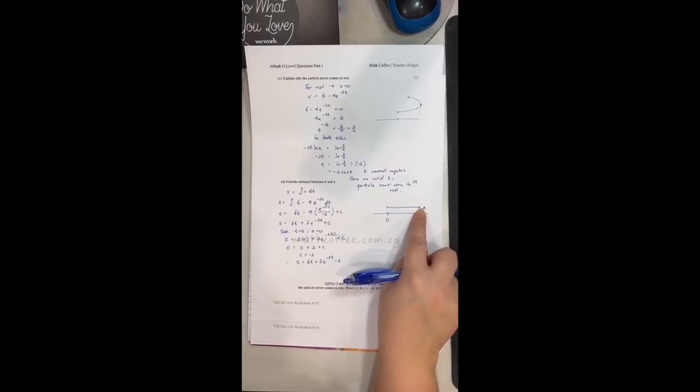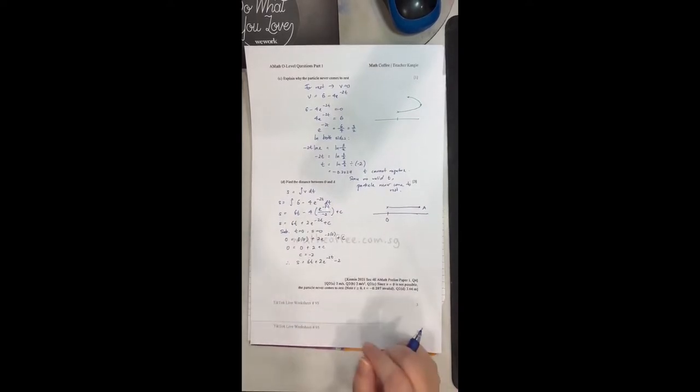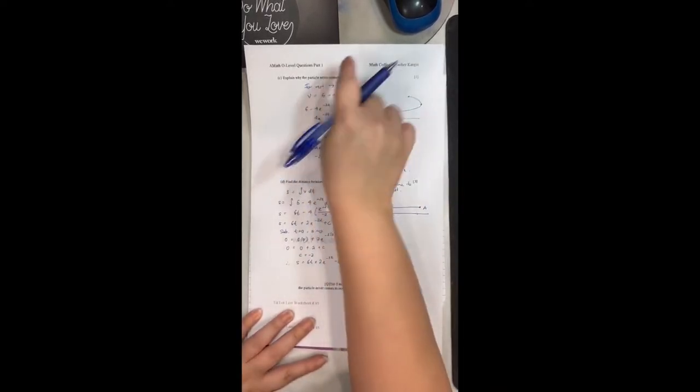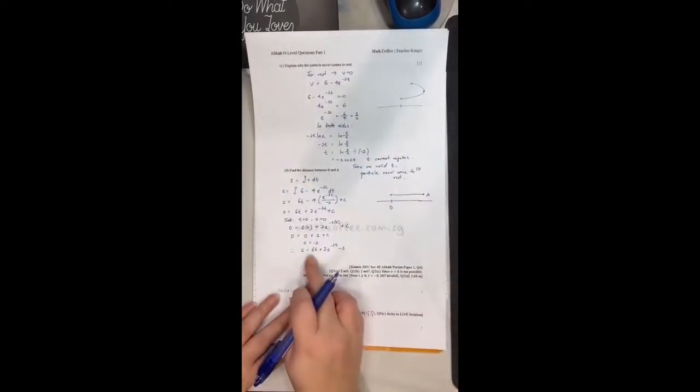You can just ignore the part whereby they say starts at rest at O. The starting point is not considered as a turning point, because you start there, then you turn at the same point. No. So that's what they're trying to say.